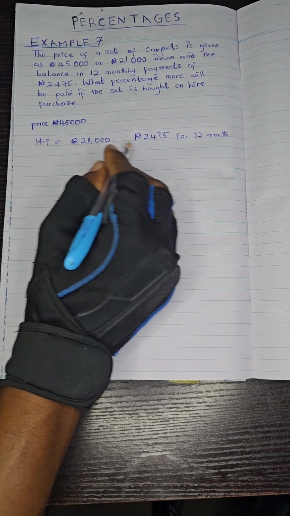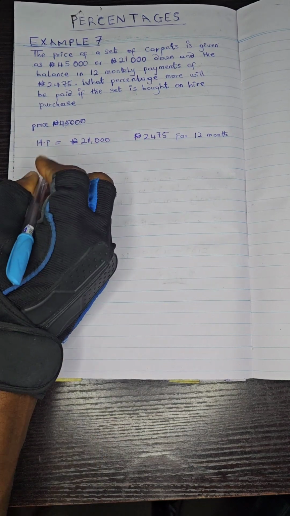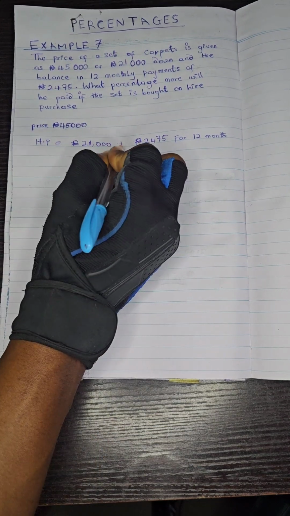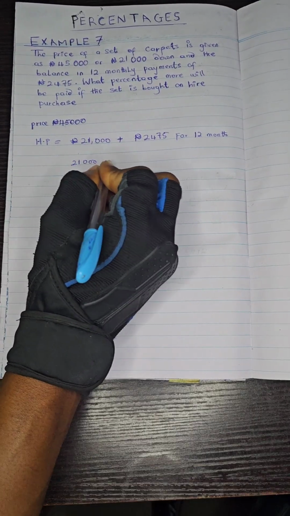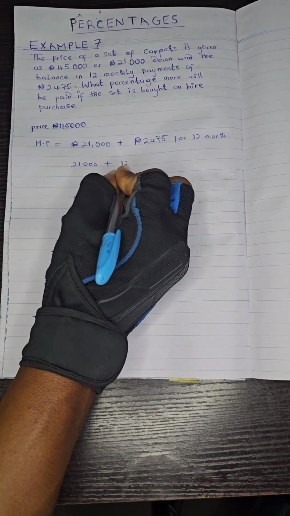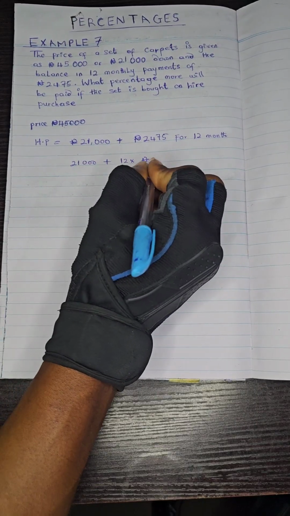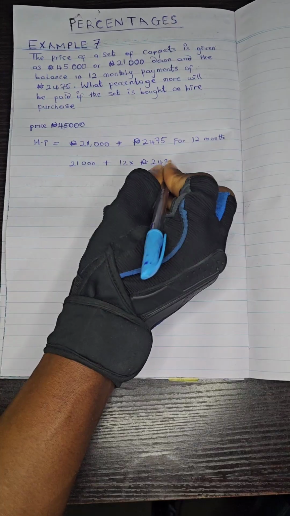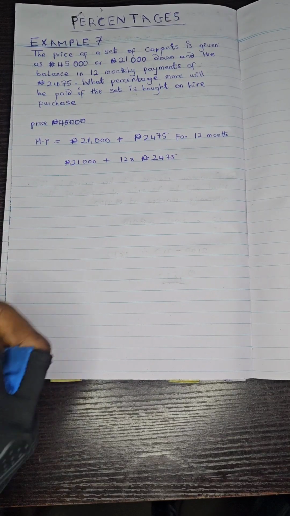So first, let's find out how much this will cost if you go for the hire purchase. So for the hire purchase, this will be 21,000 naira plus 12 times, I don't need to put the naira anymore, 2,475 naira. Are we together?